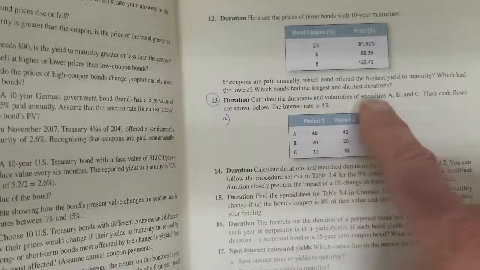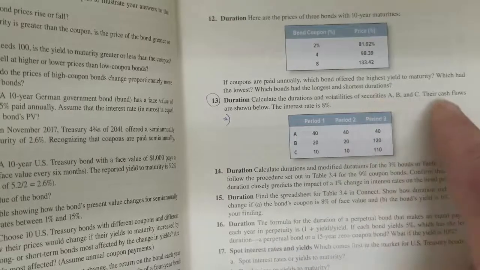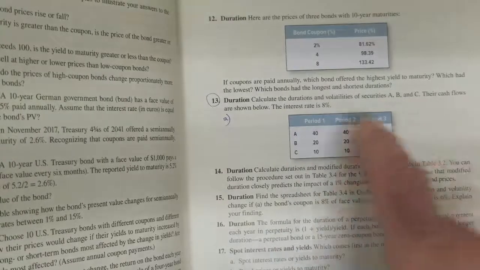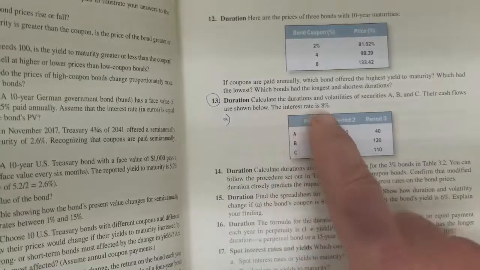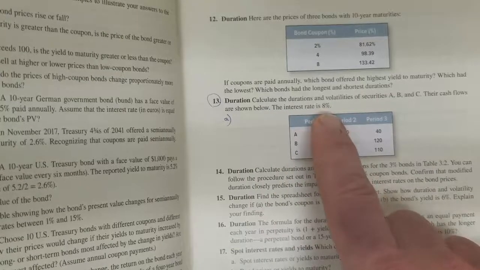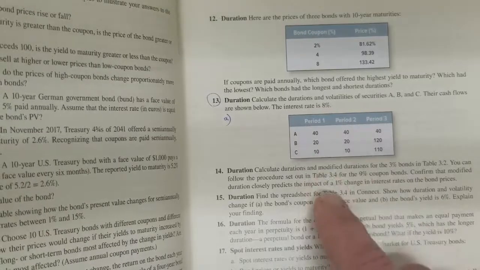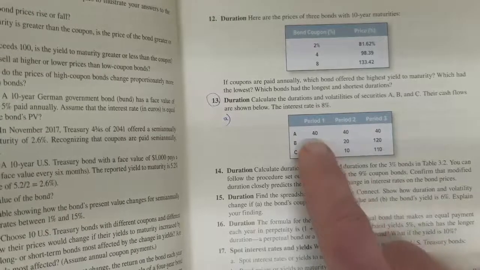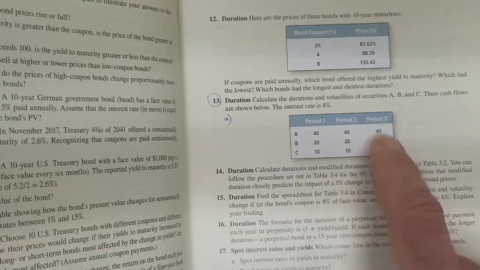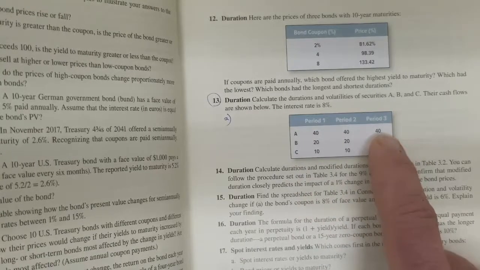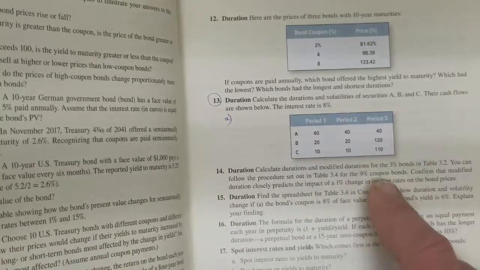Calculate duration and volatilities of securities A, B, and C. Their cash flows are shown below. The interest rate or yield to maturity is 8%. That would be the discount rate. Notice that we're receiving 40, 40, and 40, which is pretty spread out.